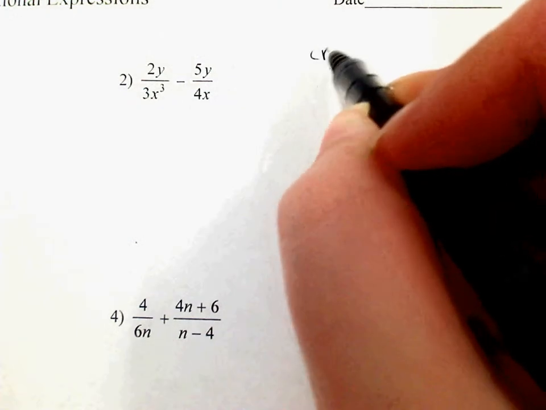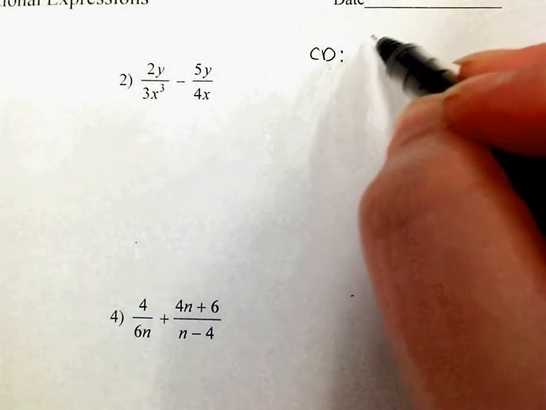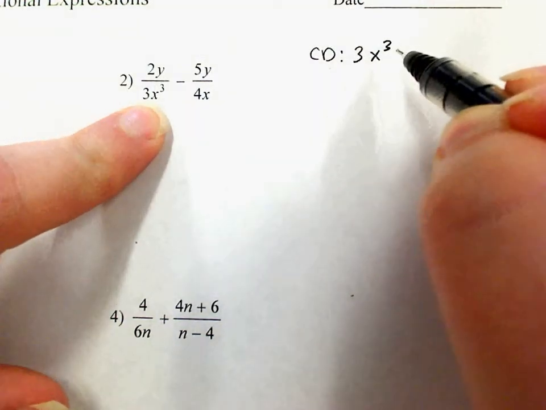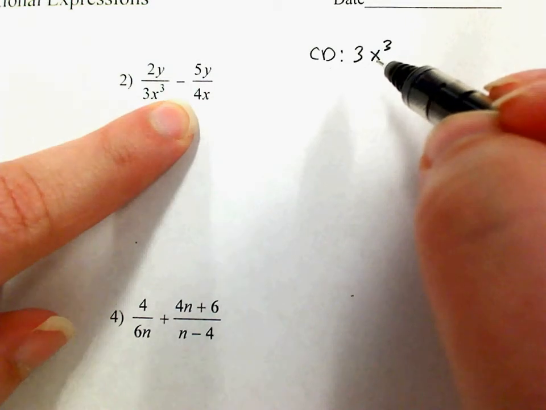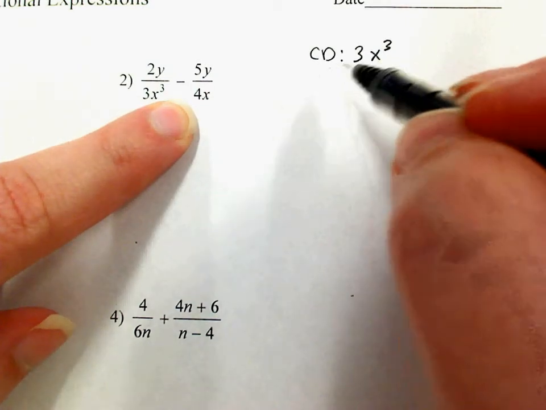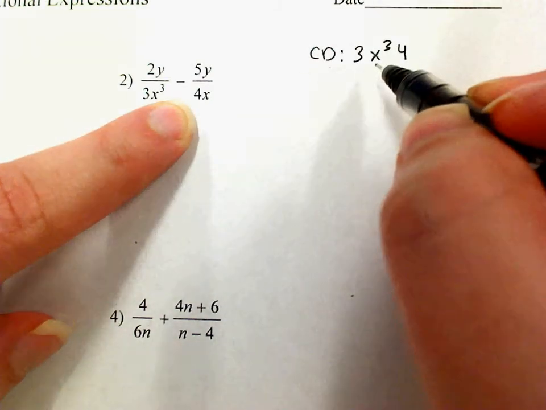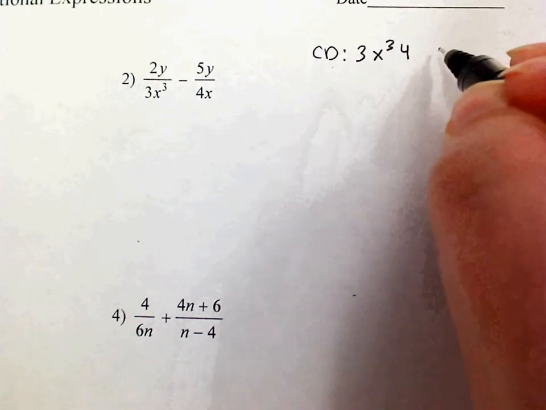In my common denominator, I know I need a 3, because the 3 is in the denominator, right? I know I need an x cubed. What else do I need? Common denominator, honey. I need a 4. Don't I already have an x, though? Right, so this is my common denominator: 3 times 4 times x cubed, which is what? Okay, so my common denominator is 12x cubed.